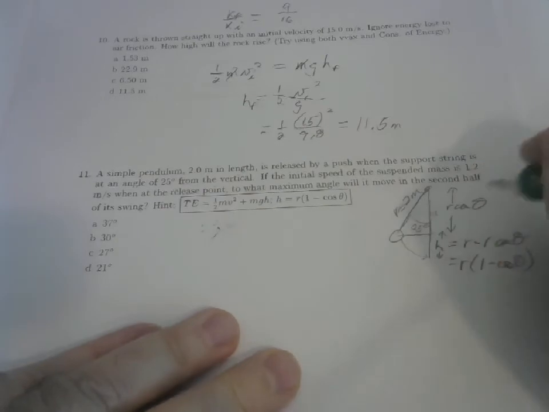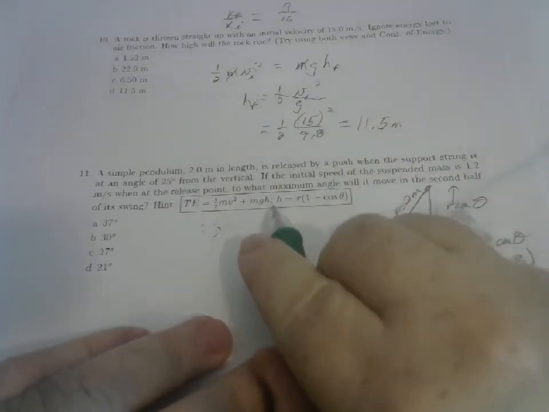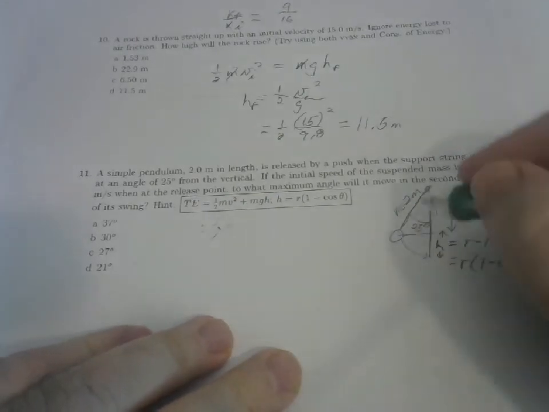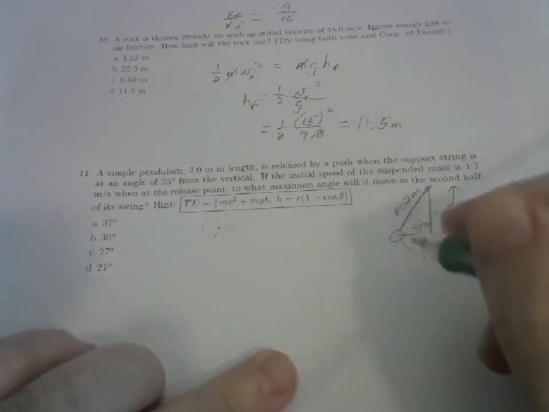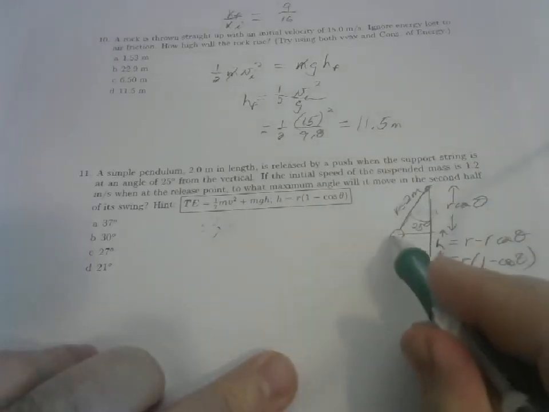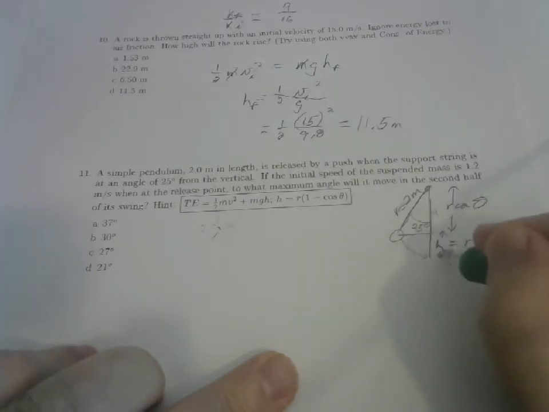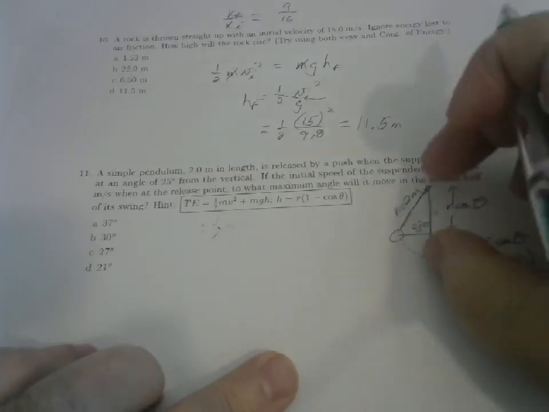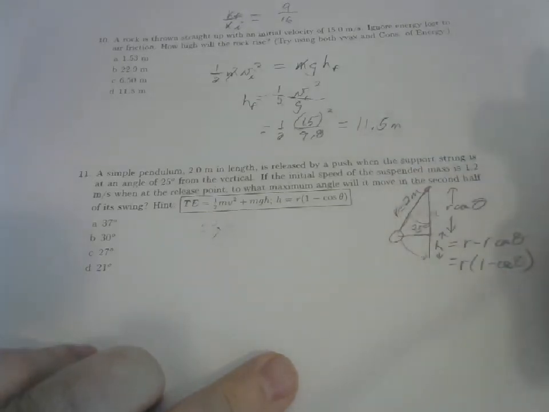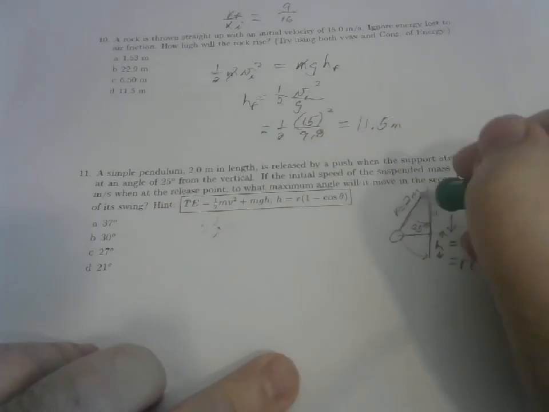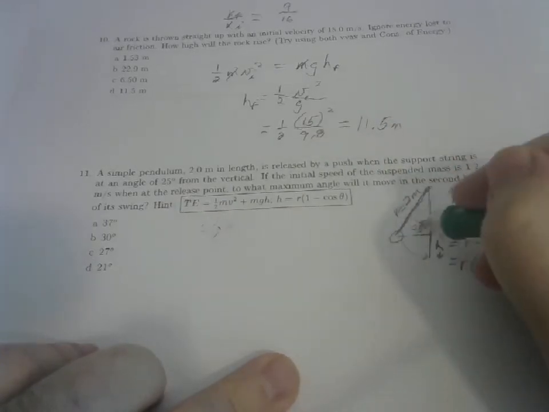The hint down here says h equals r times 1 minus cosine theta. What does that mean? Well, we've got an angle of 25 degrees here. That's how far the ball is above the release point, or above the bottom. So this distance h is equal to the full length of the pendulum, 2 meters, r, minus r cosine theta, which is the 2 meters times the cosine of this angle here.